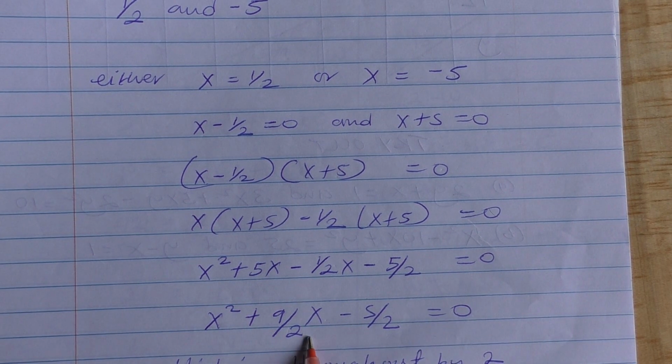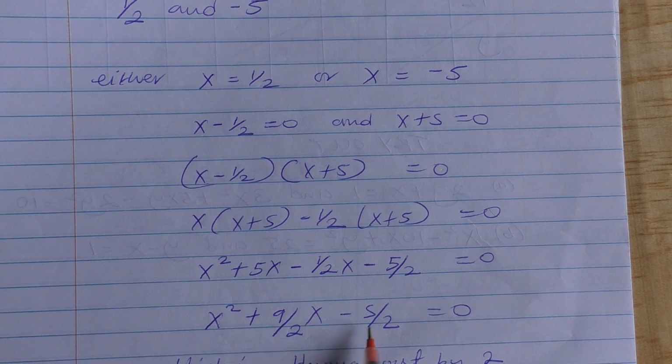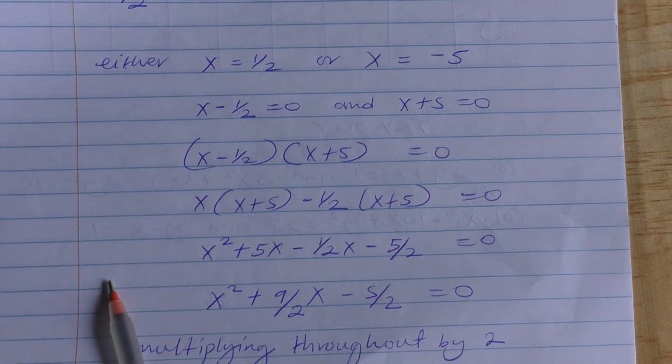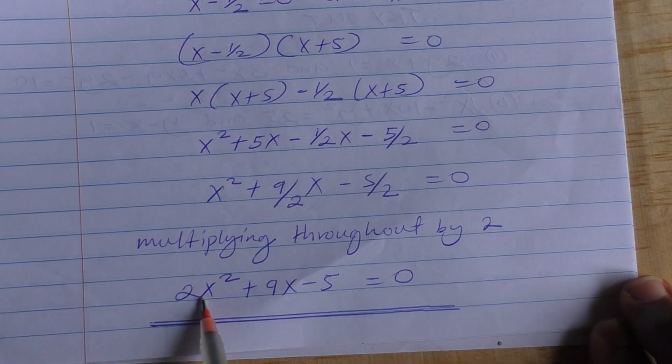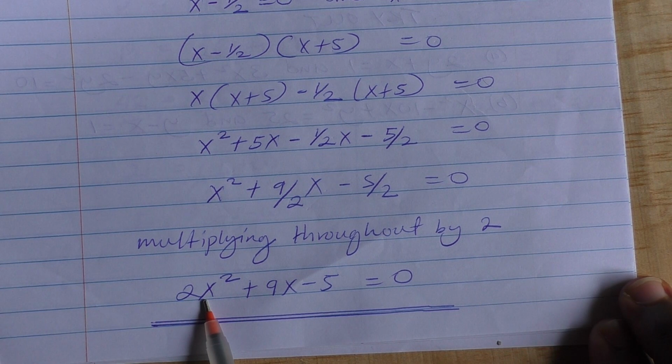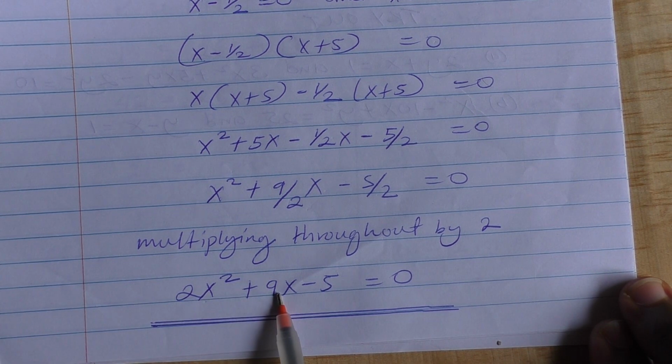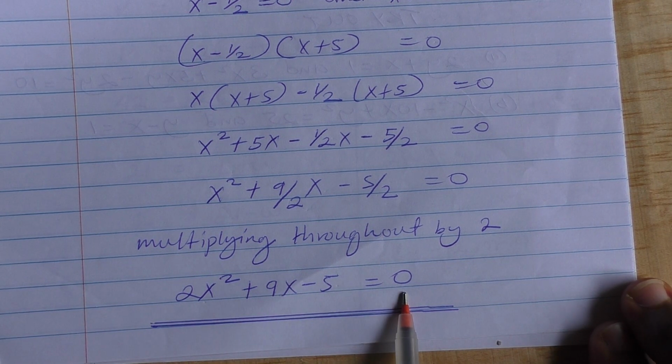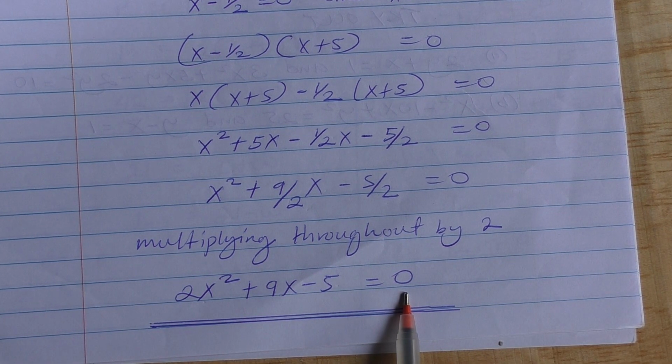So when we multiply throughout by 2, we shall end up with 2x squared plus 9x minus 5 equaling 0 as our quadratic equation. So those are the two ways of how we can get a quadratic equation when given the factors.